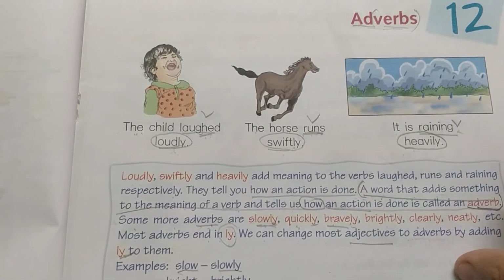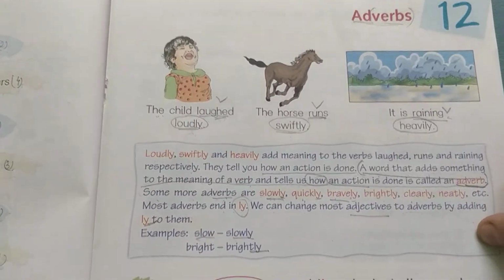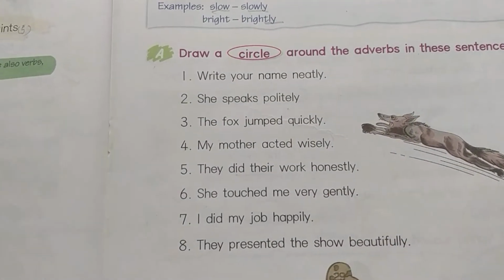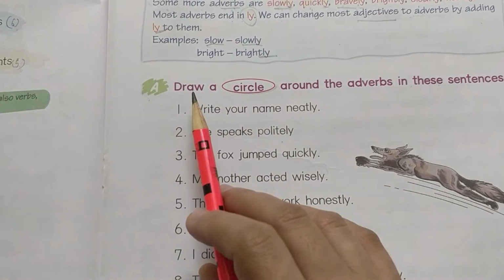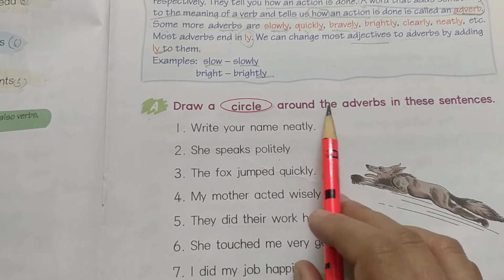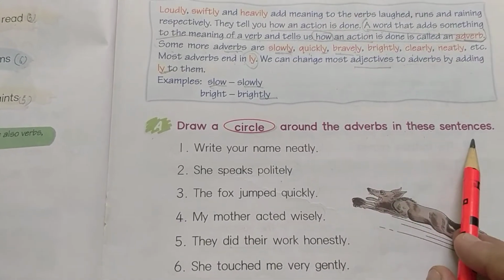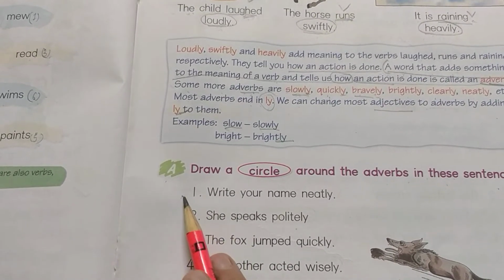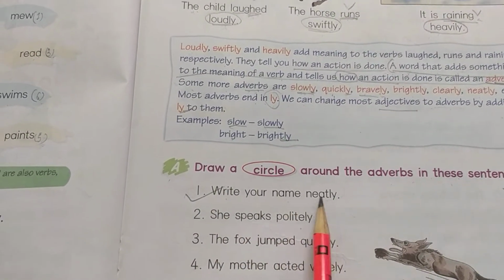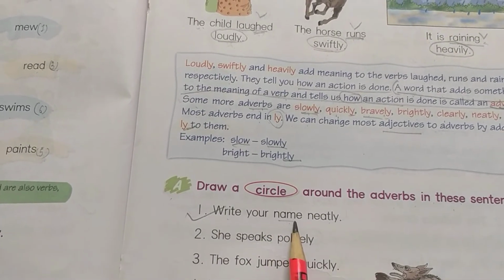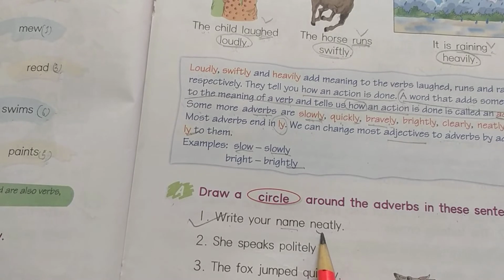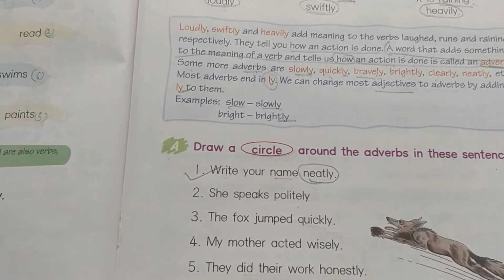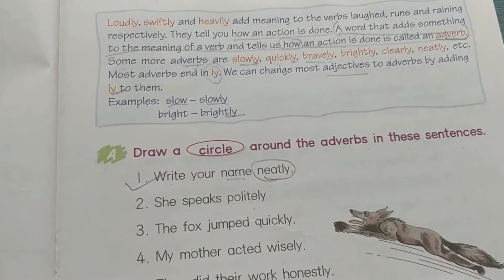Today we will do till here, and now I will discuss this exercise with you. So look at this exercise A, page number 29. So what are they asking us to do? Draw a circle around the adverbs in these sentences. Okay, so we have to first ask a question. Number 1, you see, write your name neatly. So what do we have to write? We have to write our name. How? Neatly. So neatly is our adverb. Okay, you have to ask yourself how. The answer for how is the adverb.